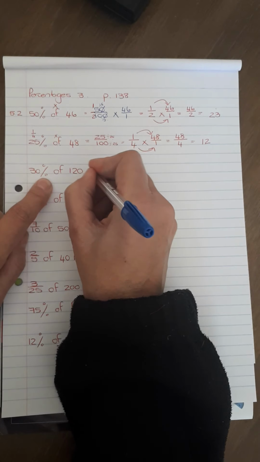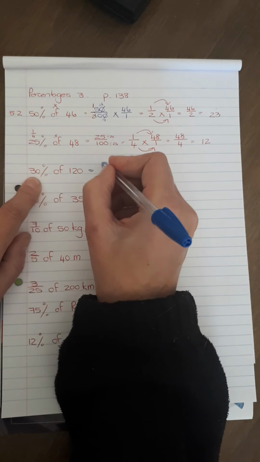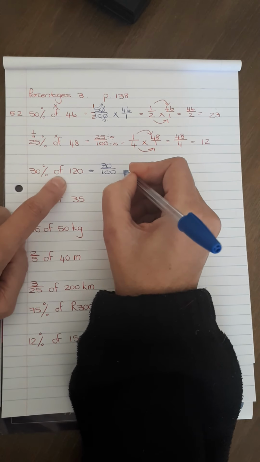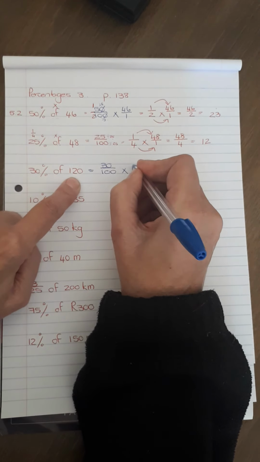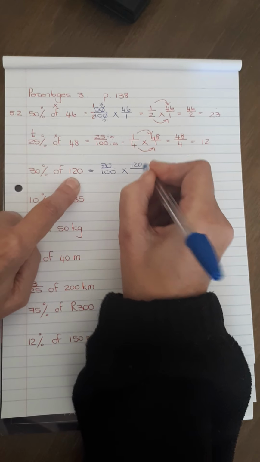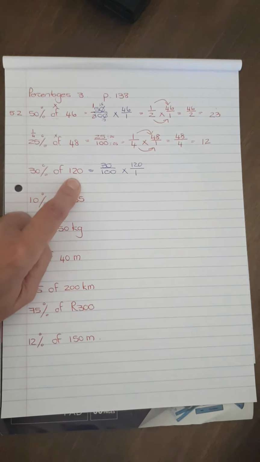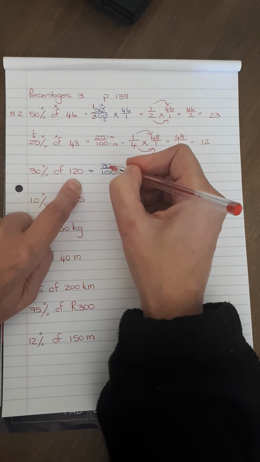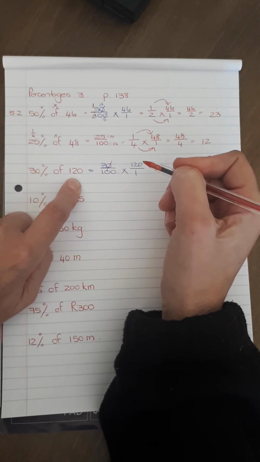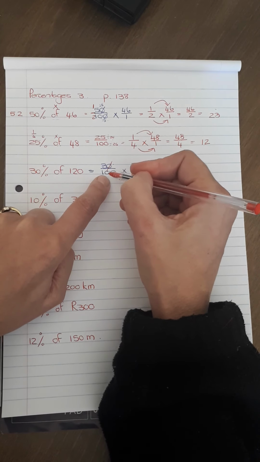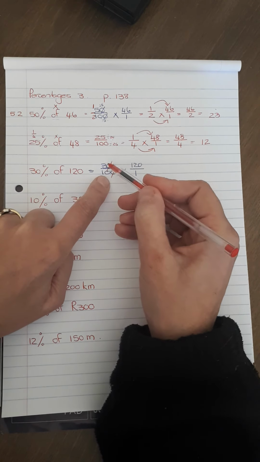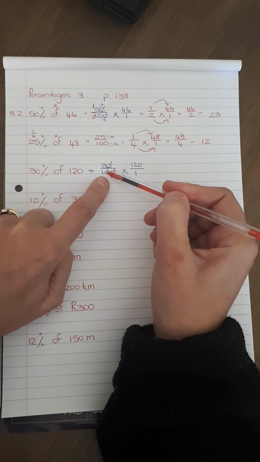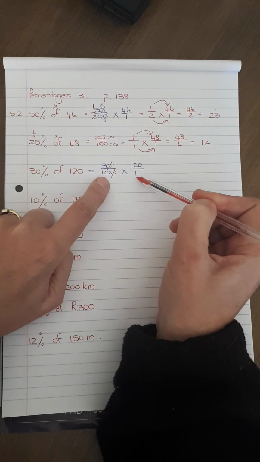Okay, now I have 30%. I can rewrite that as 30 over 100 of times 120 over 1. Now if I simplify, divided by 10 at the top, divided by 10 at the bottom. 30 divided by 10, 3. 100 divided by 10, 10. So now I have 3 over 10 times 120 over 1.